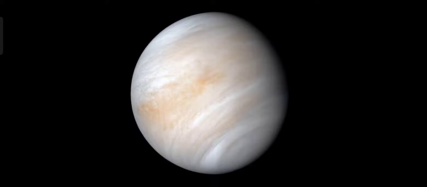The temperature here is the highest. Here is a fact. You can question that Mercury is the closest to the sun, so why Venus is the hottest planet? Because Venus has a thick atmosphere around it, so that's why it is the hottest planet.